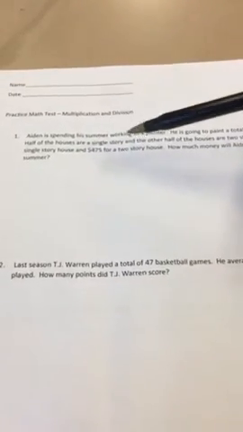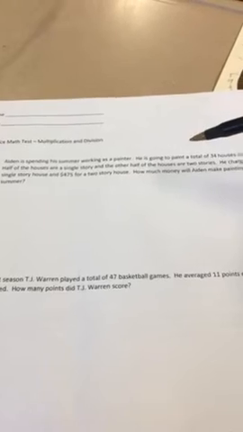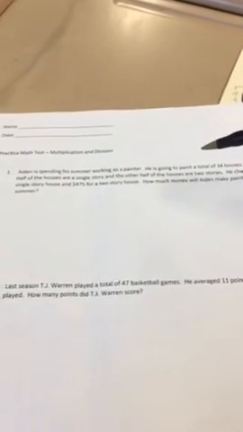So the first problem said, Aiden is spending half his summer working as a painter. He's going to paint a total of 34 houses over the summer. Half of the houses are a single story and the other half of the houses are 2 stories. He charges $325 for a single story house and $475 for a 2-story house. How much money will Aiden make painting houses this summer?